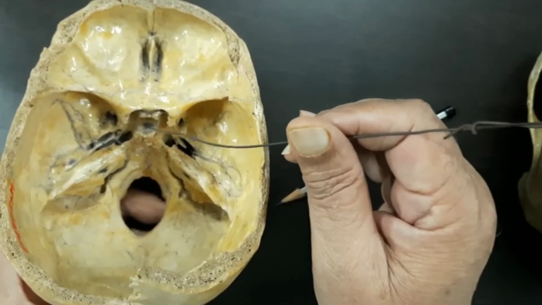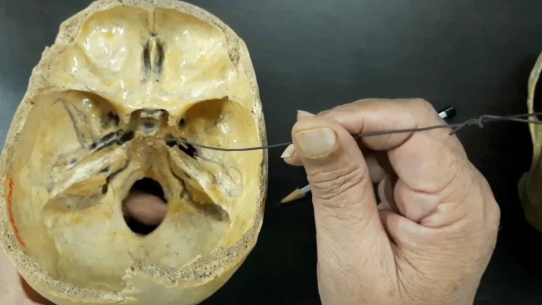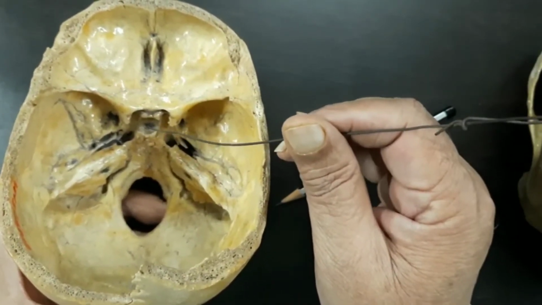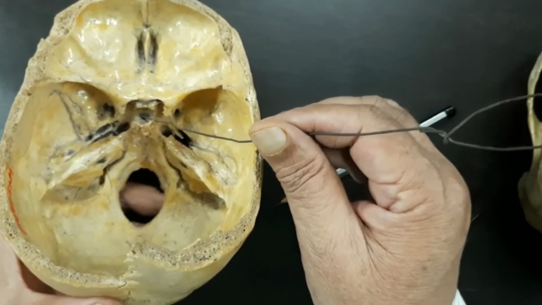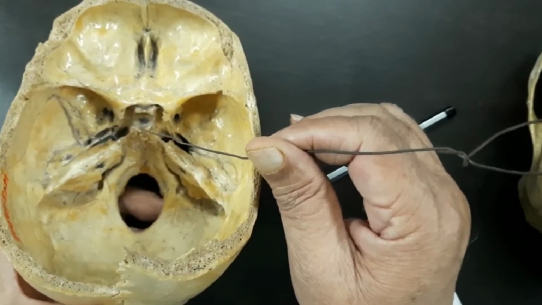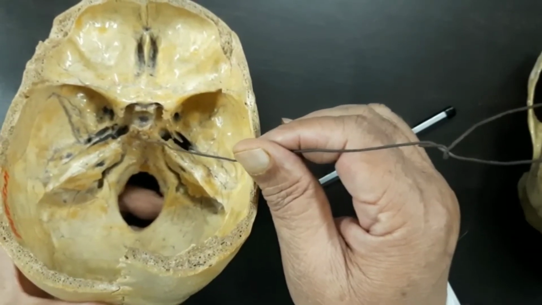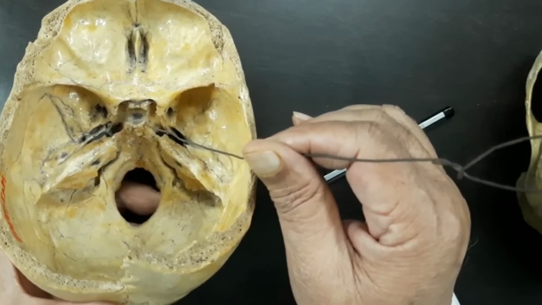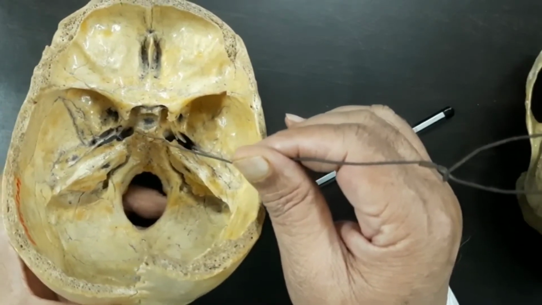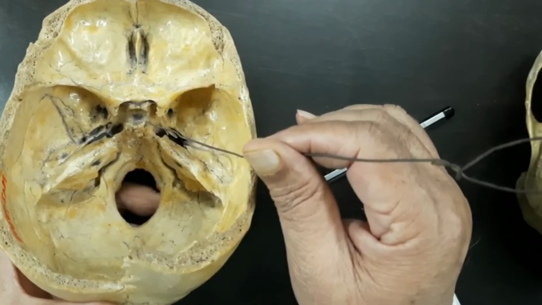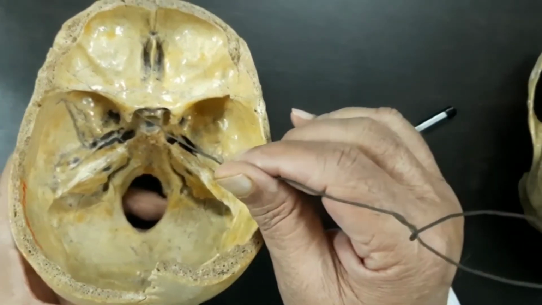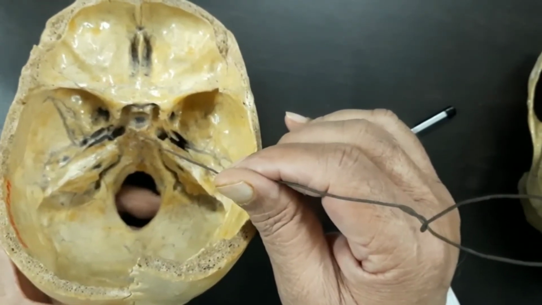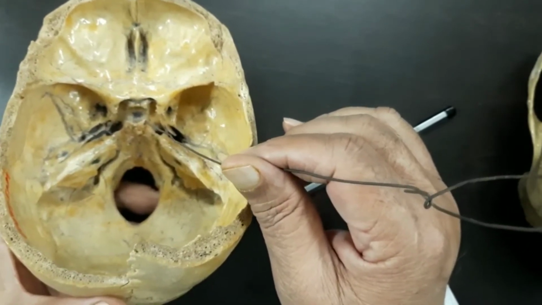And just posterior to the hypophyseal fossa, as I said, there is a vertical plate of bone, which is overhanging the hypophyseal fossa from the posterior side. This is called dorsum sellae. If you trace the upper border of the dorsum sellae, it has two bony projections, which are called the posterior clinoid process. These were the anterior clinoid process, which were at the boundary between the middle and the anterior cranial fossa. Here it is the posterior clinoid process.